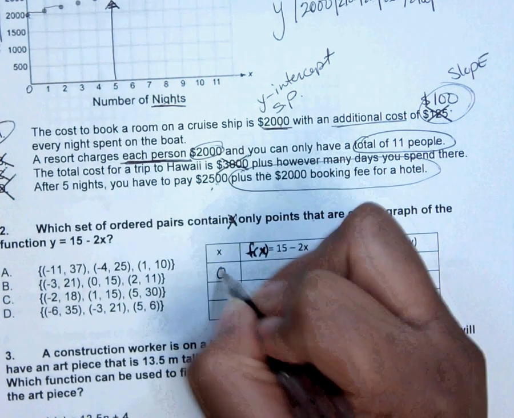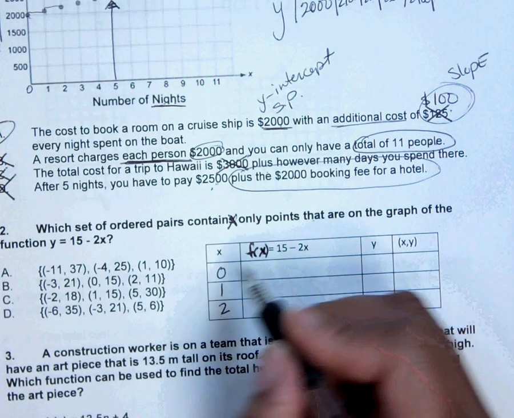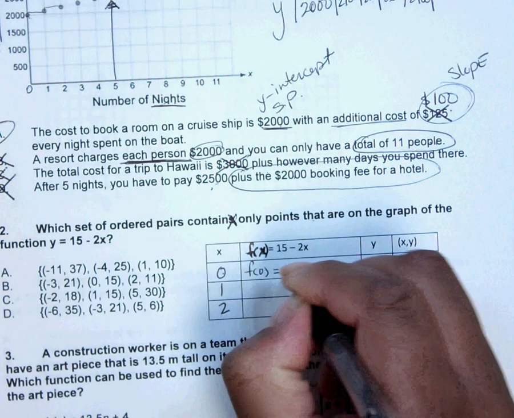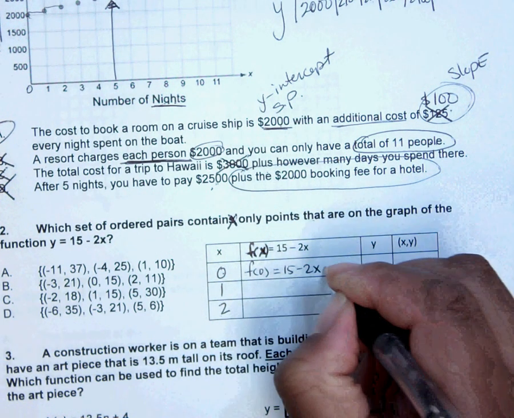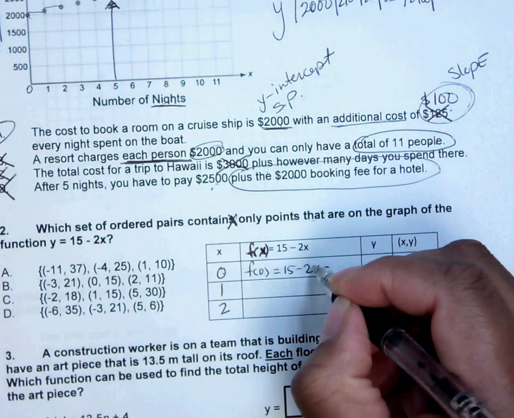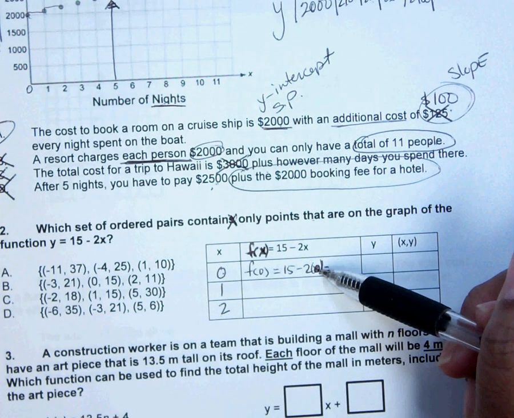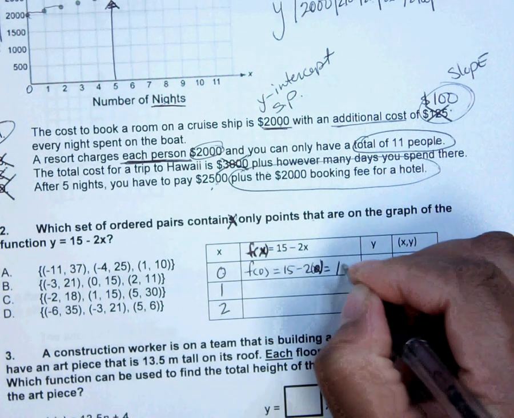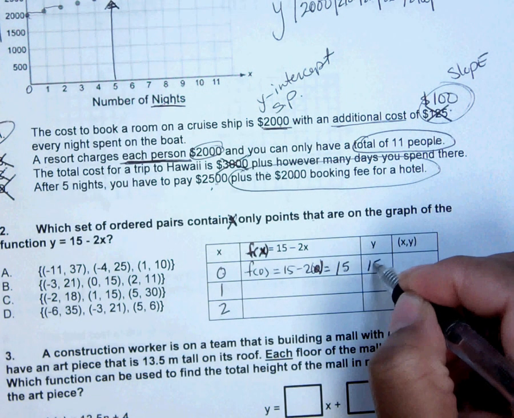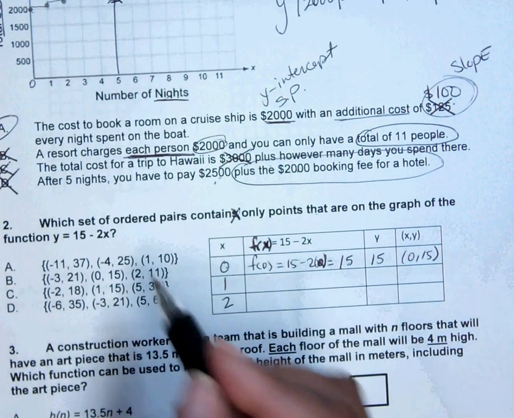Go ahead and write in 0, 1, and 2, because that's what we did in class. And remember, the 0 goes in here. Okay? And from there, where does the 0 go? In the x spot. So this is 2 times 0, which is 0. So 15 minus 0 is 15. So the y value, or the f of x value, is 15. That means the point is 0, 15. Where do you see that point? It's right here.